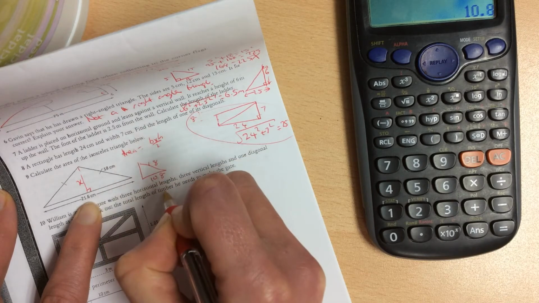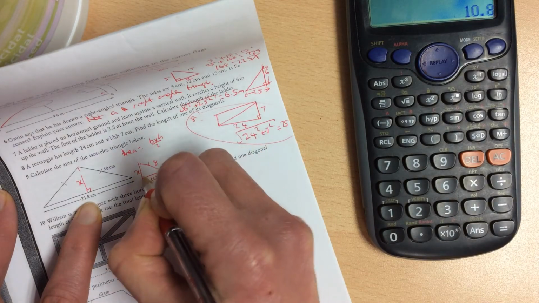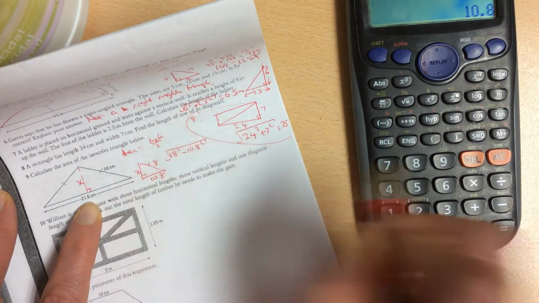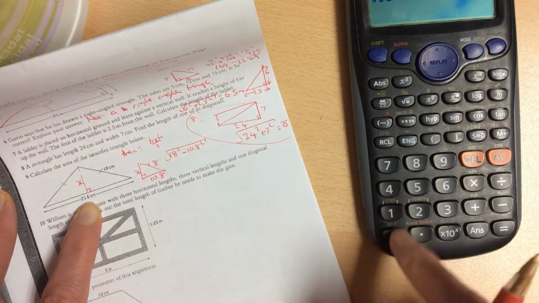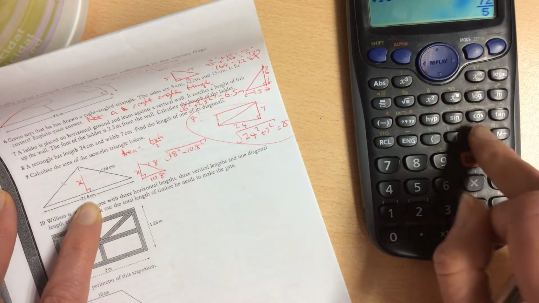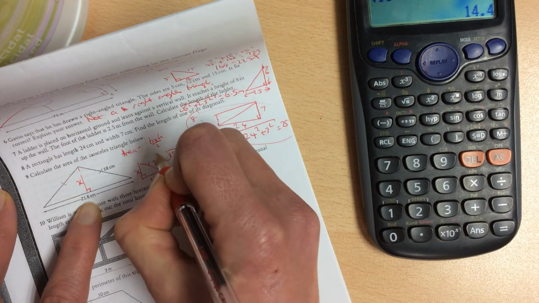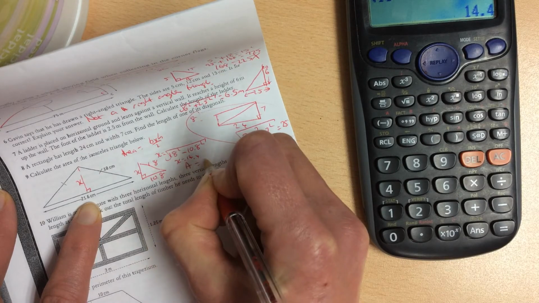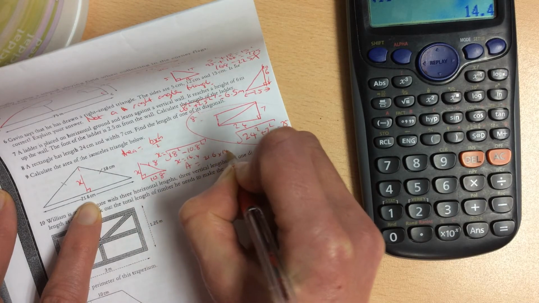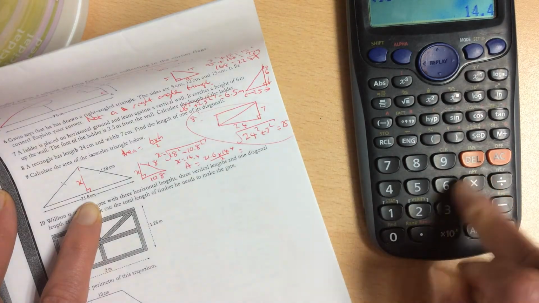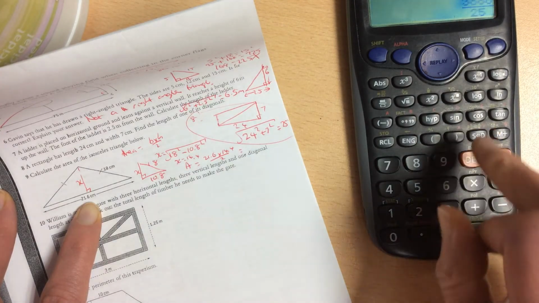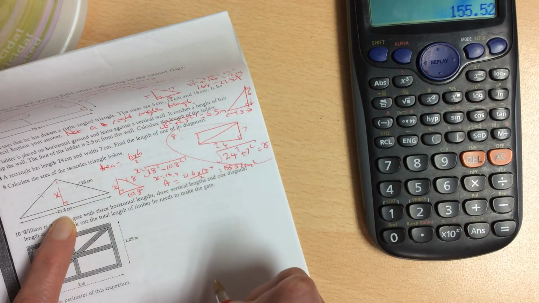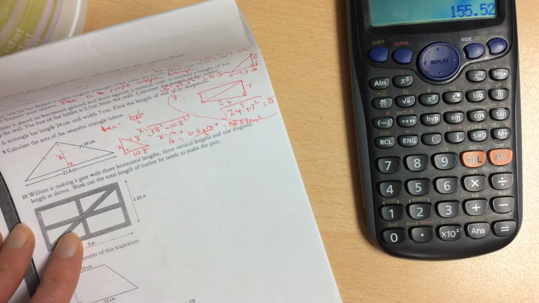This is 18, and I want x. So to work out the smaller side, it's 18 squared minus 10.8 squared, square rooted. Just putting that into the calculator, gives you an answer of 14.4. So x equals 14.4. So my area is the base times the height I've just found, divided by 2. Gives you an answer of 155.52 centimetres squared.